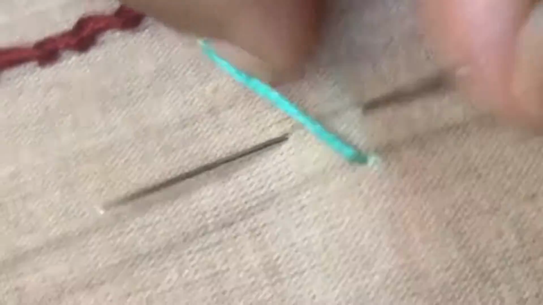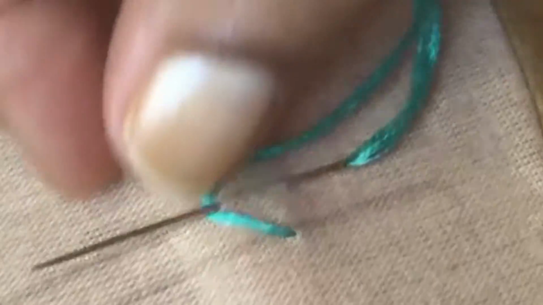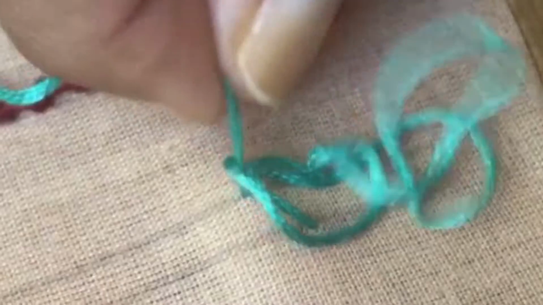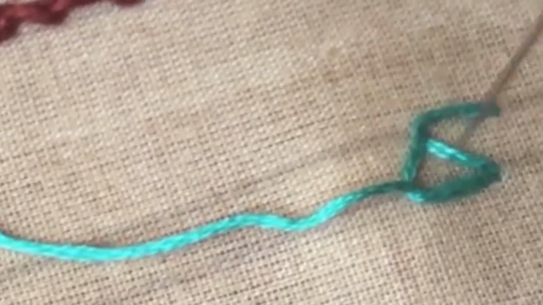Put the thread below the needle and pull over the thread like this. Now put the other stitch in the previous line. Again the 3 points will make a triangle. Thread always below the needle and pull over. Now you got a triangle here.